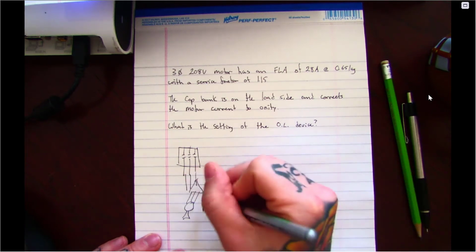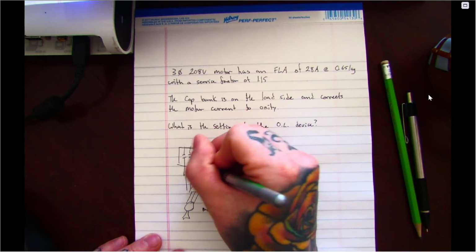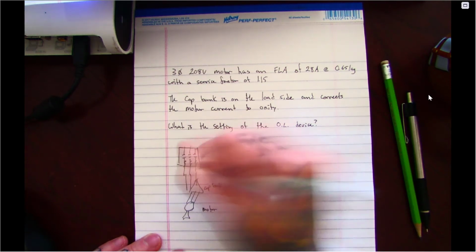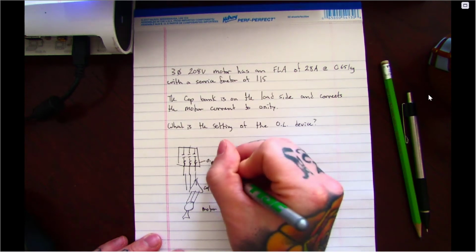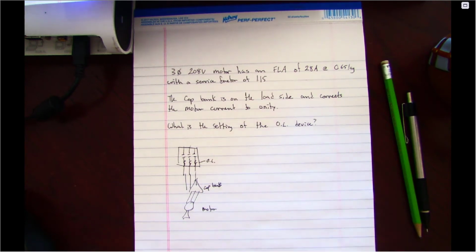So they want us to size the overloads in here, and so here's our overloads, and we want to see what size they need to be. Again, we have to use the correct current.